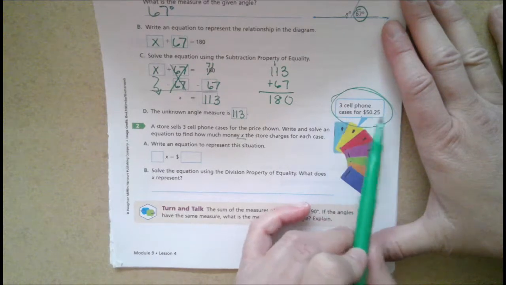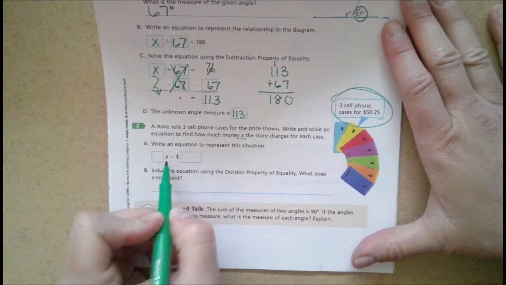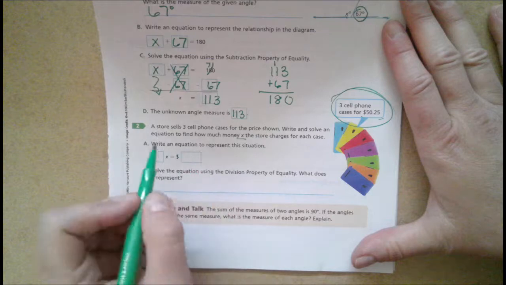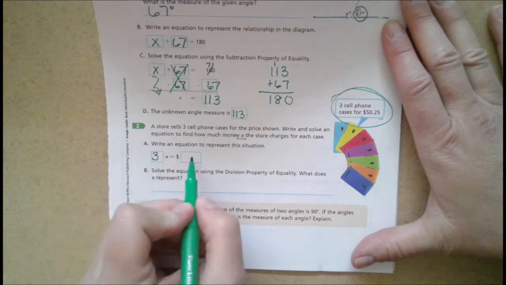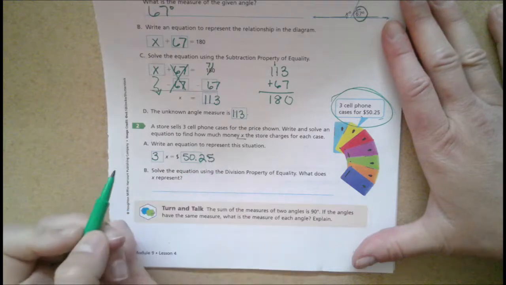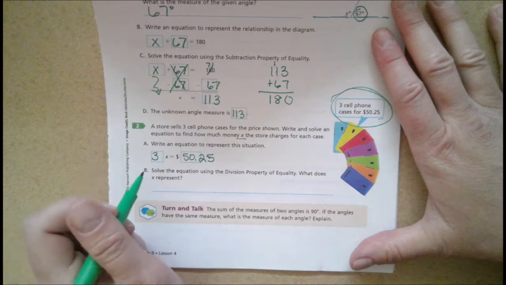What we don't know yet though, what is x, is how much the store charges for every one case. So we would have 3 times x, or 3x, equals $50.25. It tells us to solve the equation using the division property of equality.